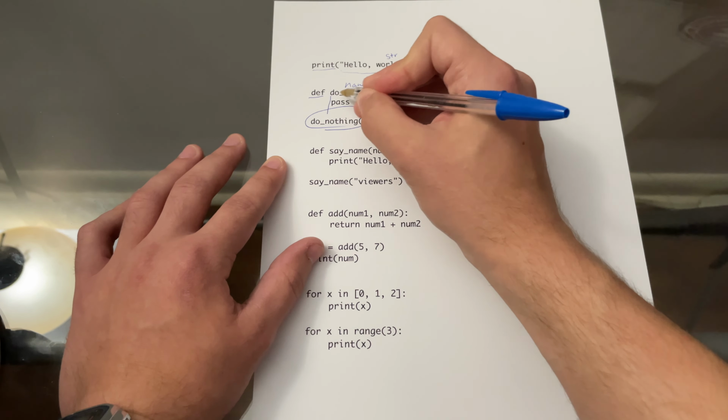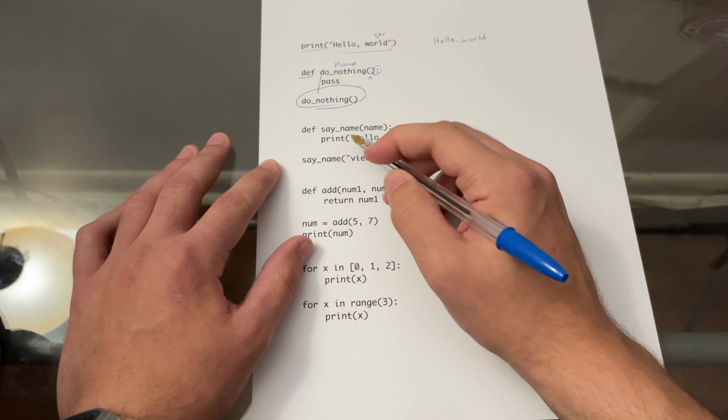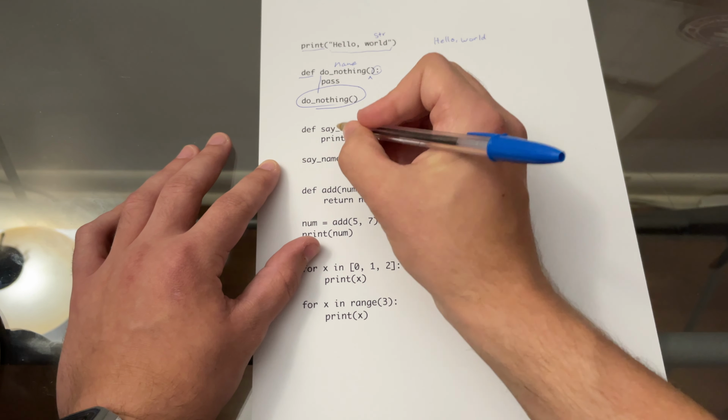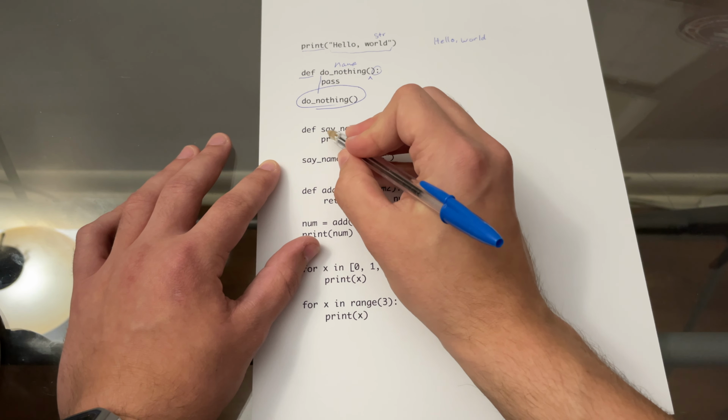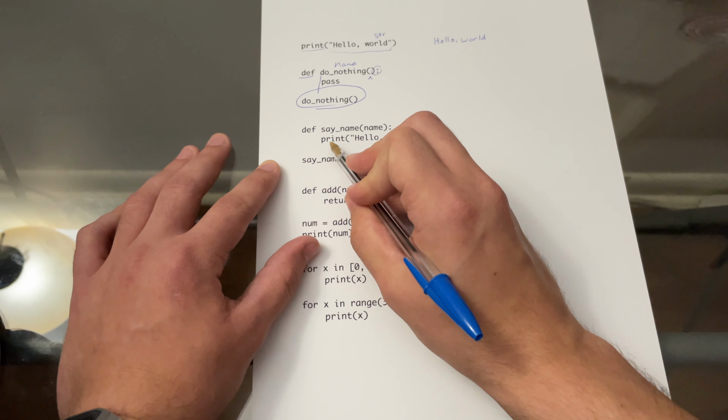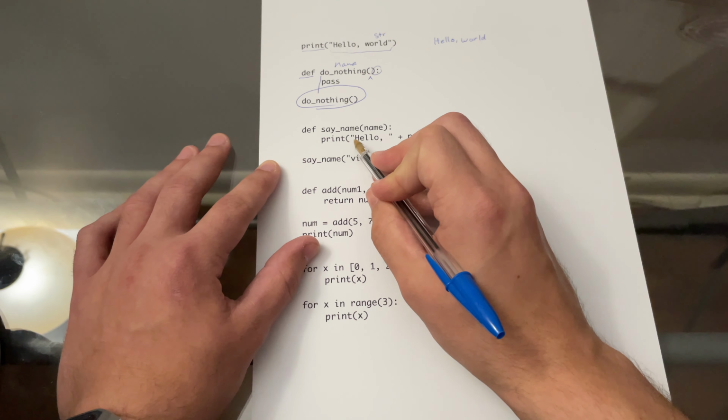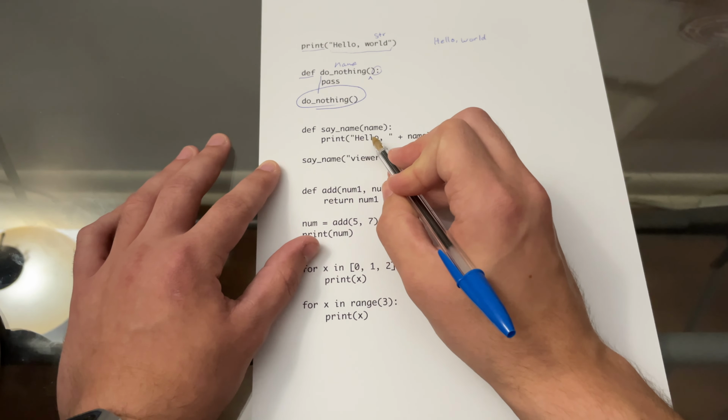So next we can look at a working function, which I've chosen to print somebody's name. So this function is called sayName, and it takes a variable called name. And here we print a string "hello, " with a comma and space, and we add name to that string.